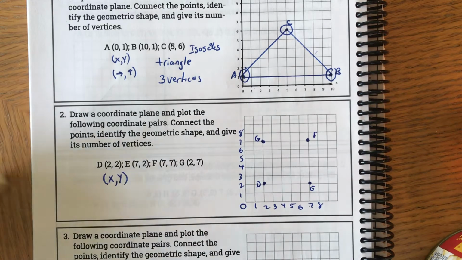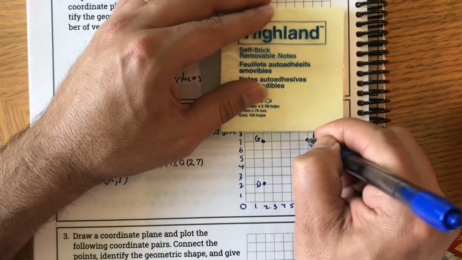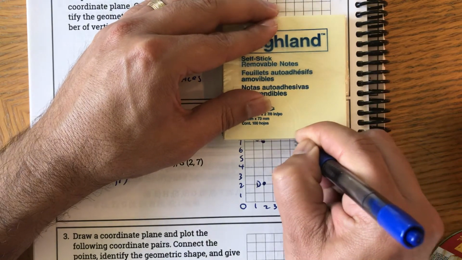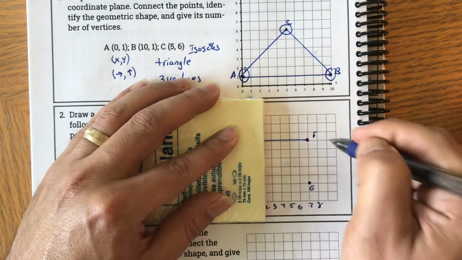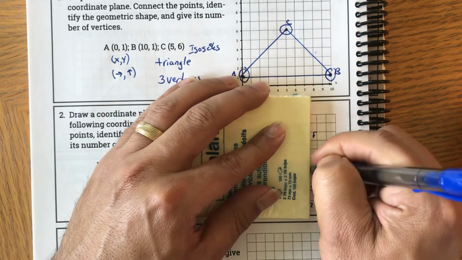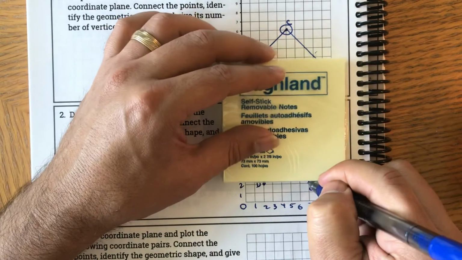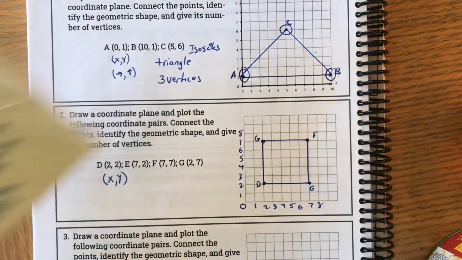Next, I connect the points again. Although looking at it, I can probably guess what this shape's going to be, but connect the points anyway, because that's what it says to do. Always read the directions if you're not sure. Okay, connect all your points. We're trying to make a shape here. There we go. Oh, okay.